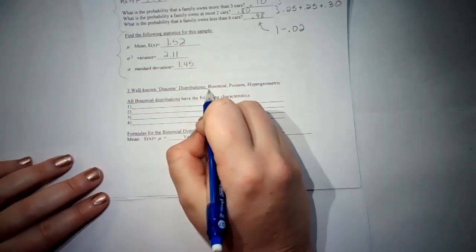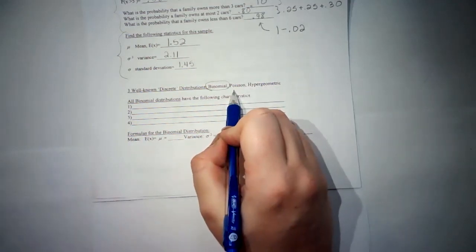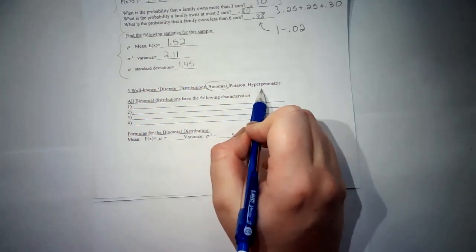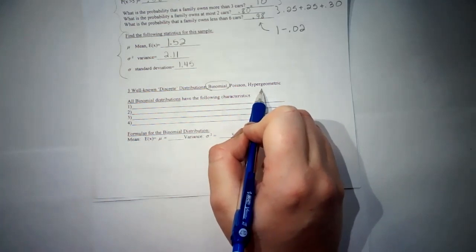So a few examples of those are binomial. That's what we're going to learn in this class. This is a table of binomial probability distributions. That's what we're going to do. There's also Poisson. That's really out of our elementary statistics range. And then there's hypergeometric, same thing. You can take entire classes.